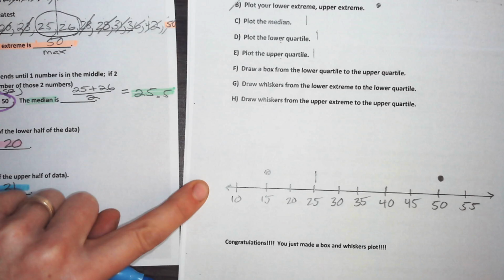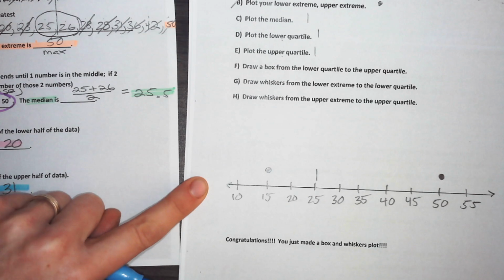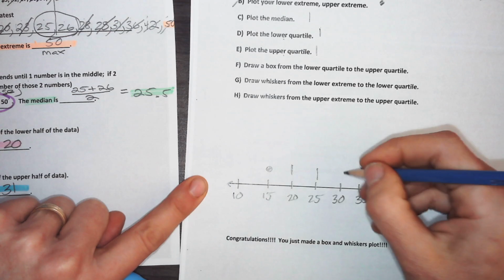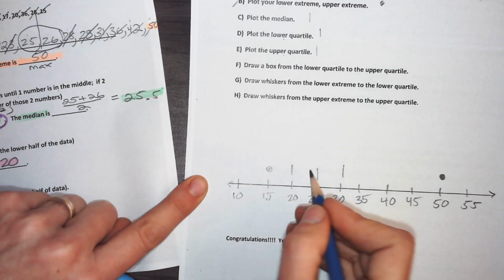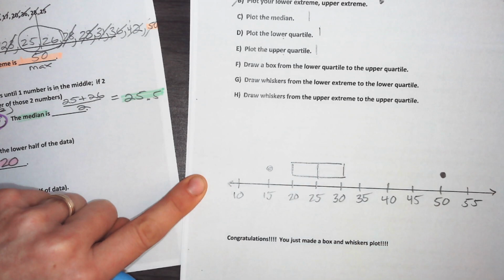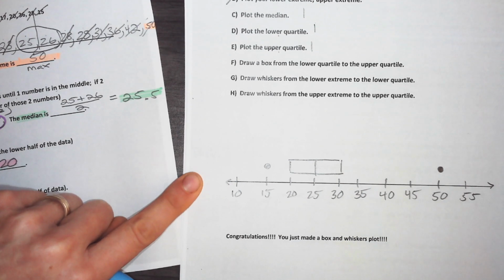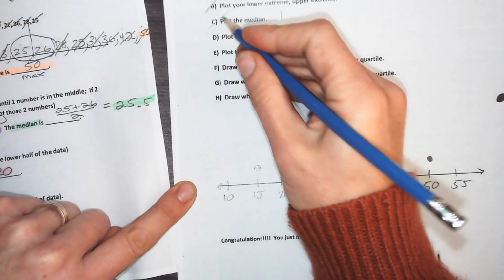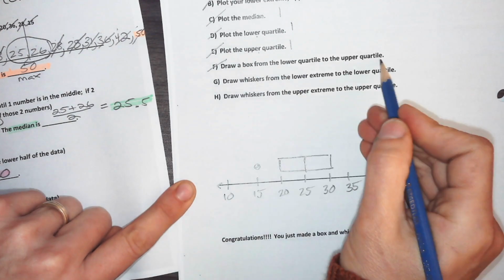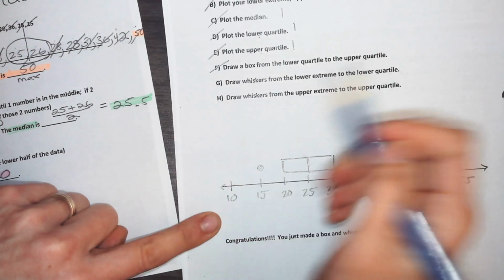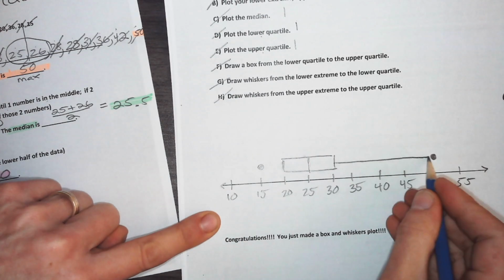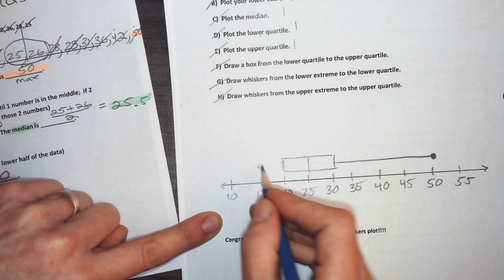My quartile 1, my lower quartile was 20, and my upper quartile was 31. So that gives me the box of the box and whisker plot. Done, done, done. Yep, we did that. We drew our box. Now we draw the whiskers. So now we're going to draw the whiskers that connect the box to the upper extreme and connect the box to the lower extreme.